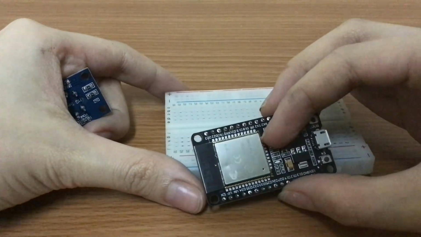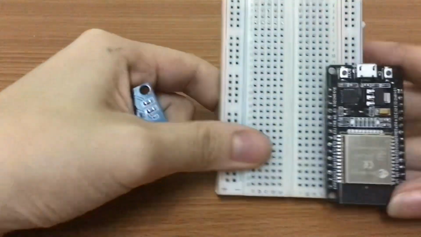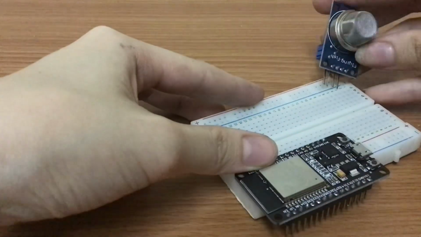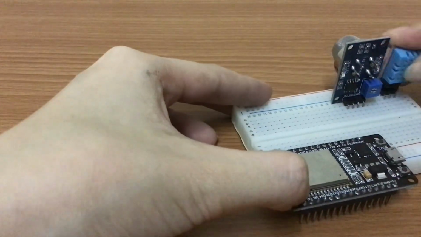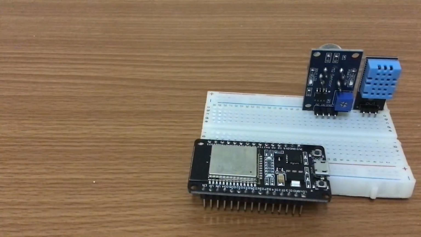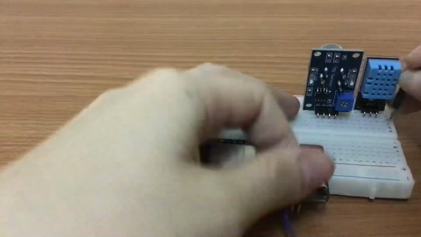To start, by placing our ESP32 on the breadboard. And then I'm just gonna put my MQ2 aside first, and then we're gonna put the DHT11 into the breadboard. And next we are going to grab some wires and connect the DHT11 to the breadboard.